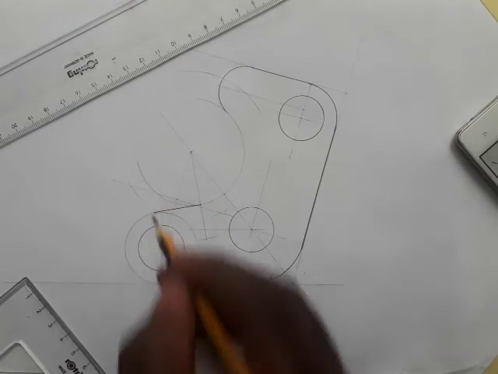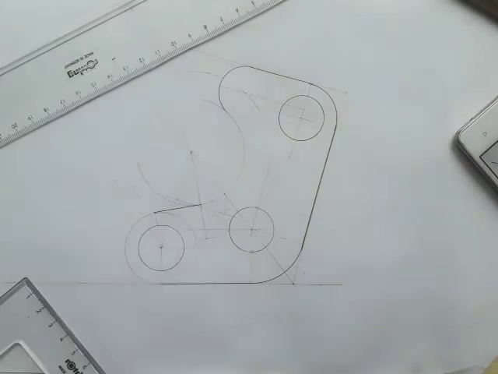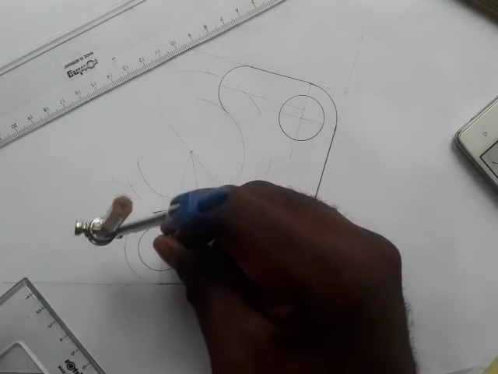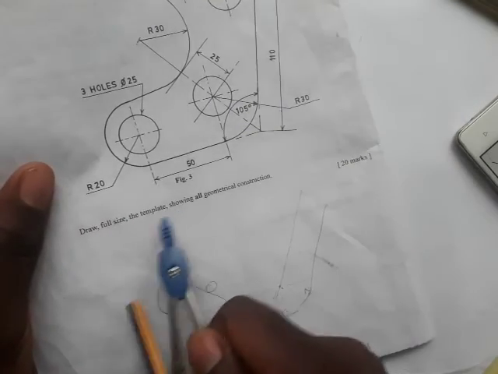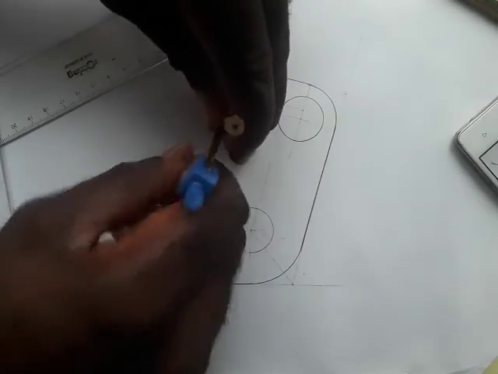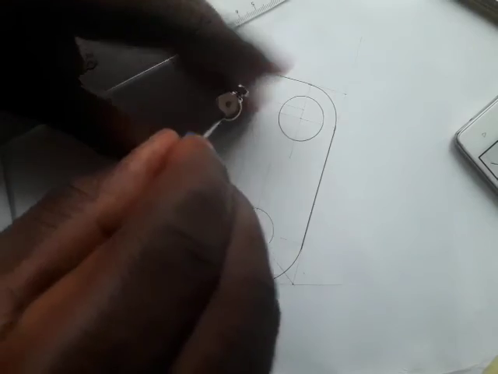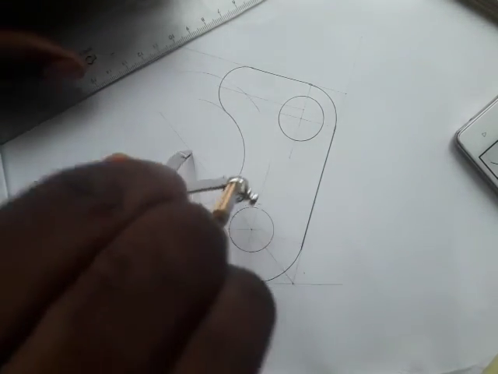The examiner is going to watch out for all of these constructions. So it is not enough to just draw the template. You have to show all. That's why they indicated on the question, they said draw full size the template showing all geometrical constructions. So they're going to watch out for every single geometrical construction. So needle here and make these lines thick. I want to make my outlines thick. Then I'll stretch 30 here. There. So that's your boy.